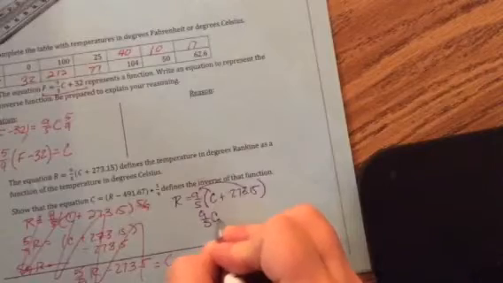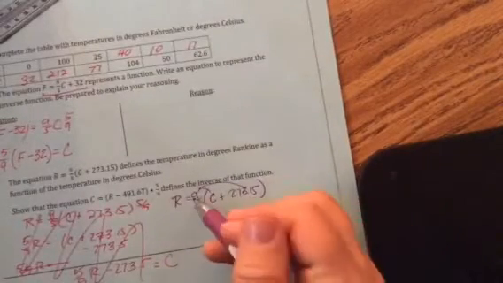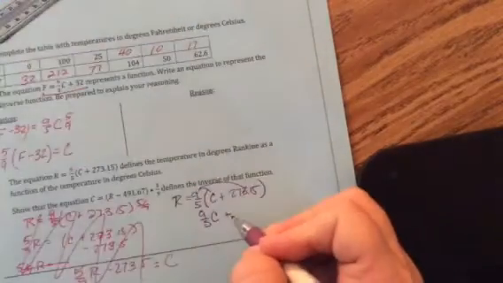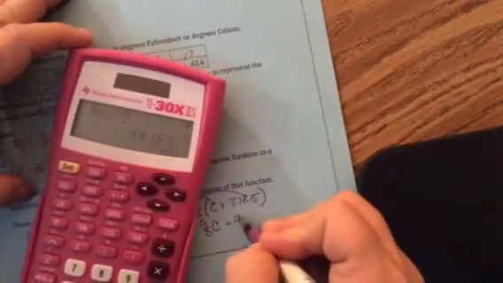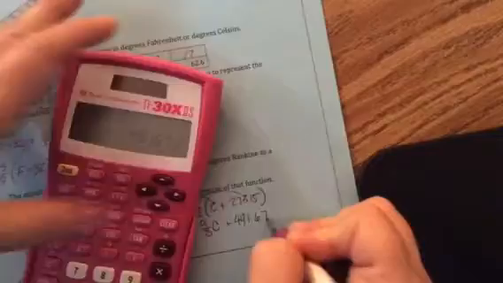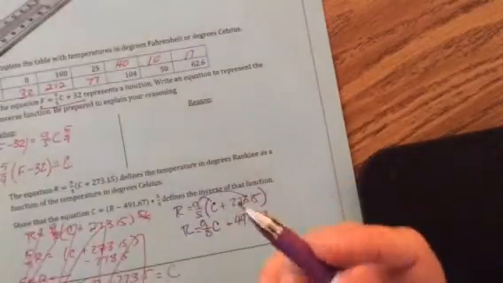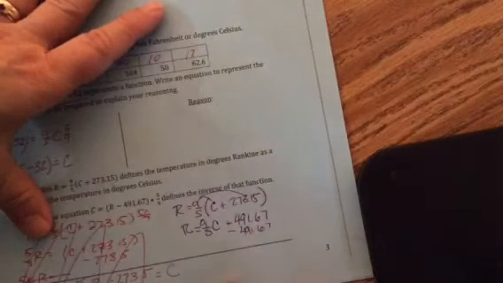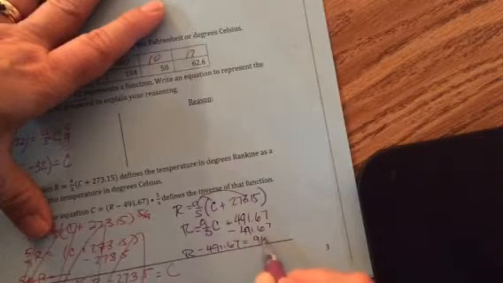So you have 9/5 of C plus you multiply the 273.15 times 9 and divide by 5. And when you do that, you end up with a value of 491.67. And that's going to be equal to the R. And so now you can go ahead and use the subtraction property of equality for both sides of the equation, where R minus 491.67 is equal to 9/5 of C.